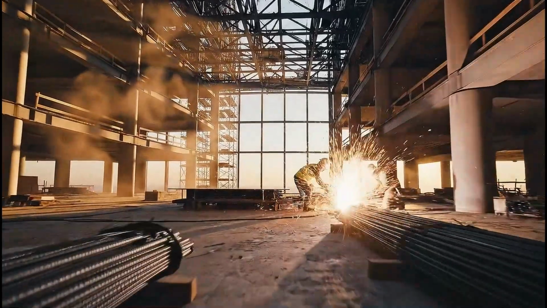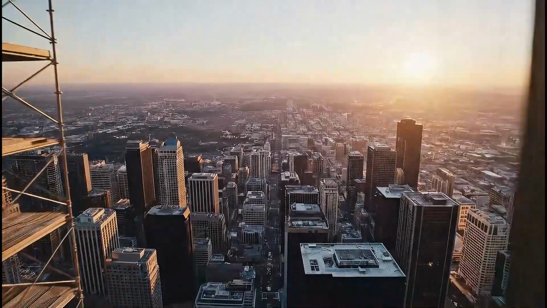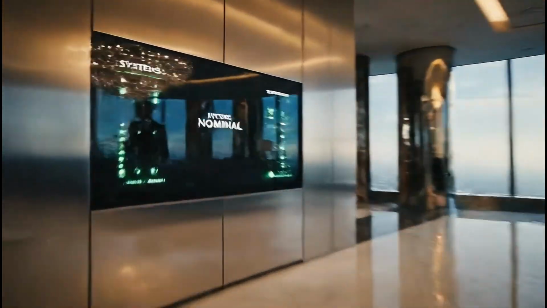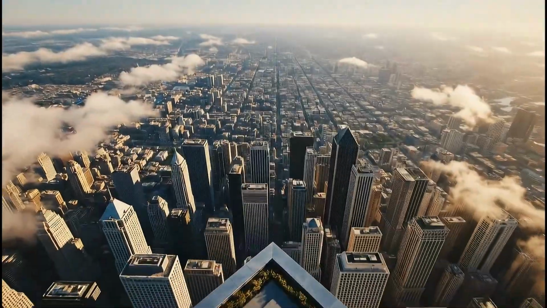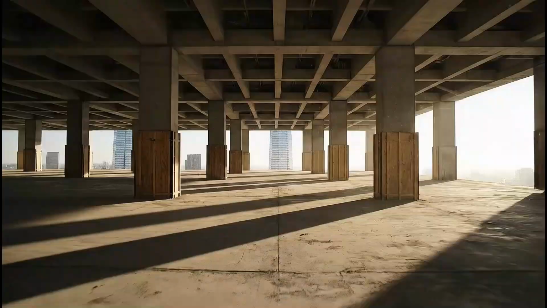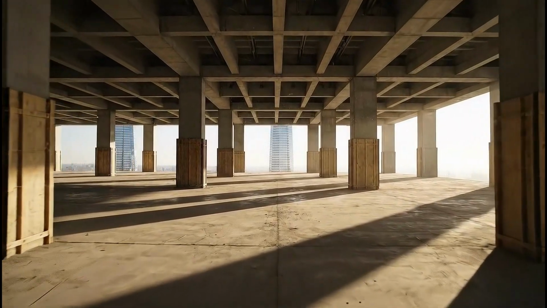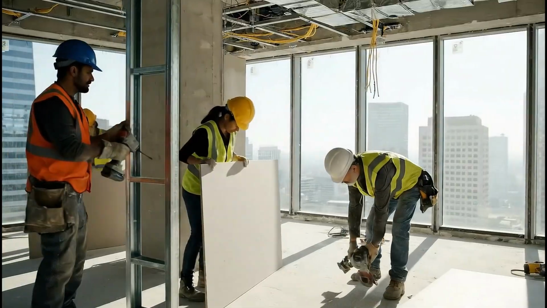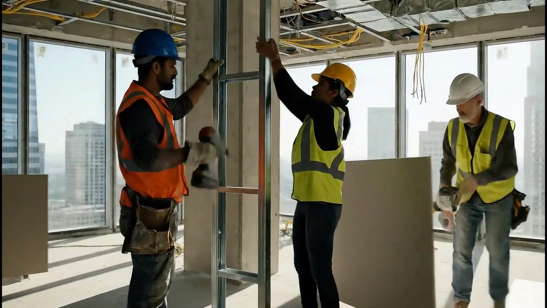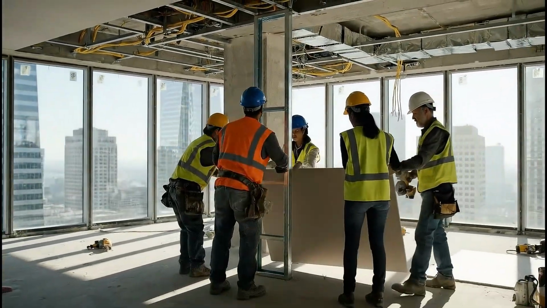As the city breathes below, the final stages of transformation are underway, turning ambition into altitude. All right, lift it up now. Easy, easy. Watch the edge there. Okay, bring it towards me. We're almost in place.